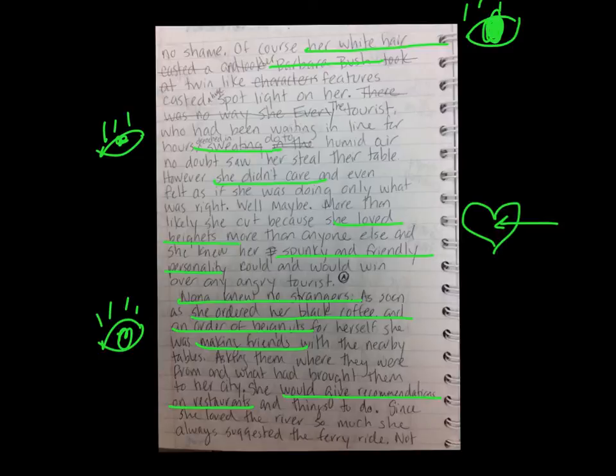And so here are the details, like she loved beignets and she had a spunky, friendly personality, and she didn't care that she cut in line and made other people wait. She knew no strangers. Once she sat down, she would get to know anybody sitting next to her, and she would be so helpful and recommend things for them to do while they were in her city.